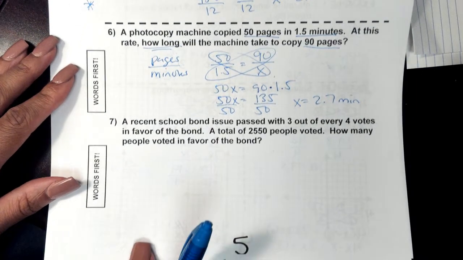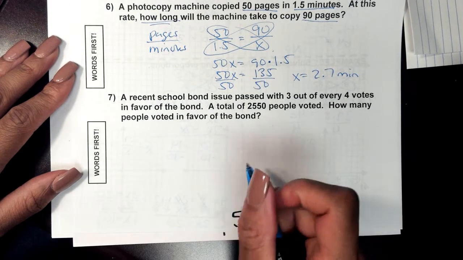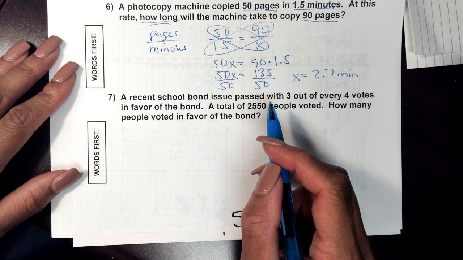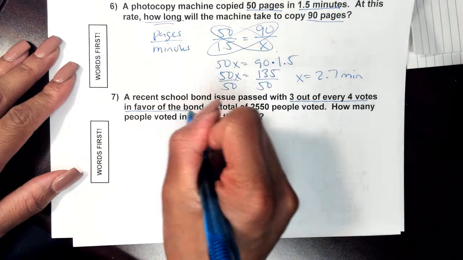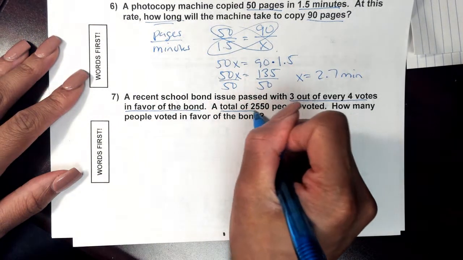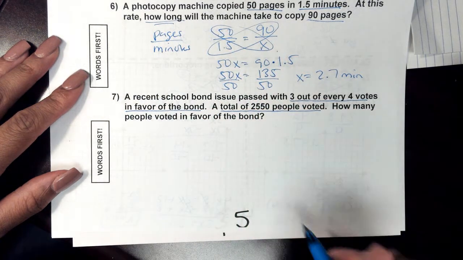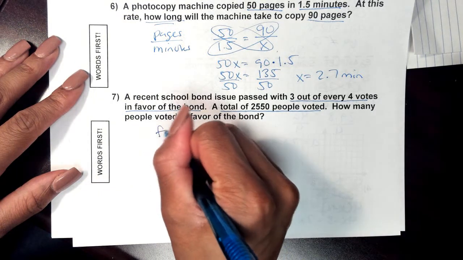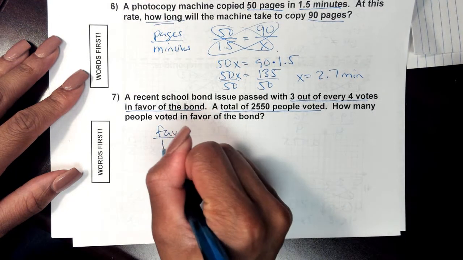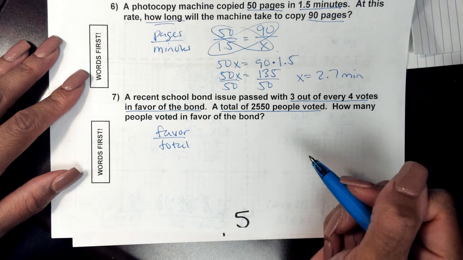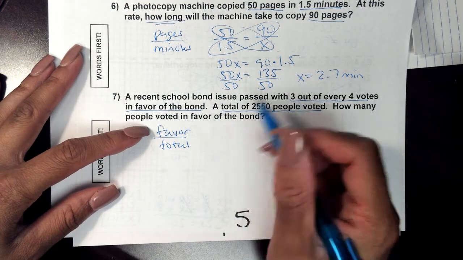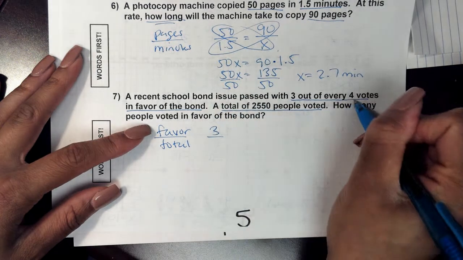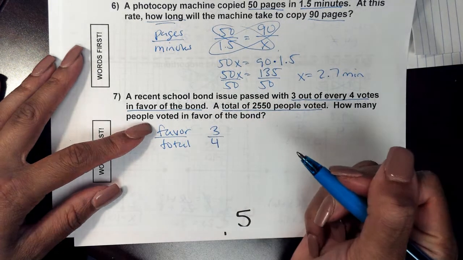And our last one, a recent school bond issue passed with 3 out of 4 votes. 3 out of 4 votes in favor of the bond. And I have a total of 255 people that voted. So we're talking about ones that are in favor out of the total amount of people. So 3 out of 4. So 3 were in favor out of 4 votes, so that's 4 total.